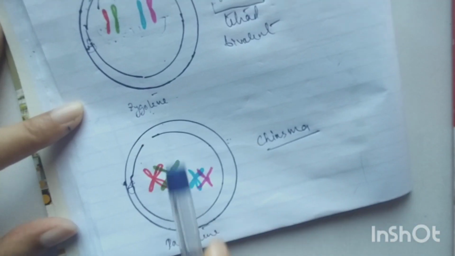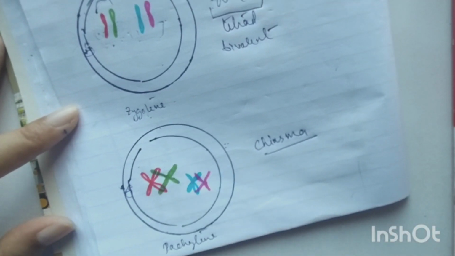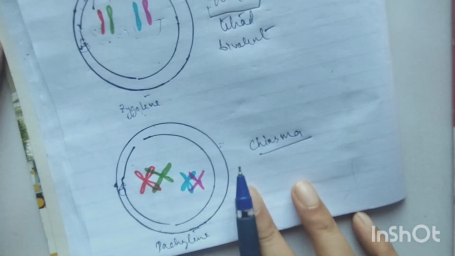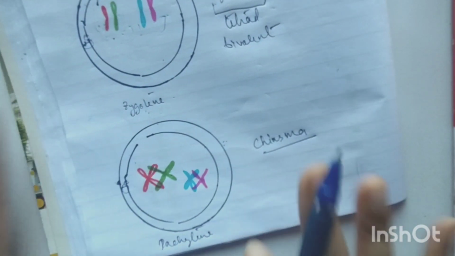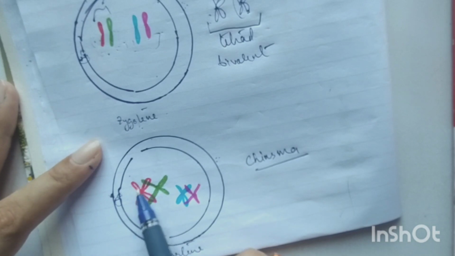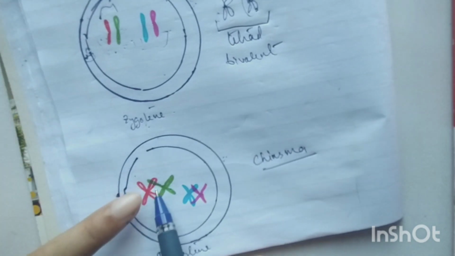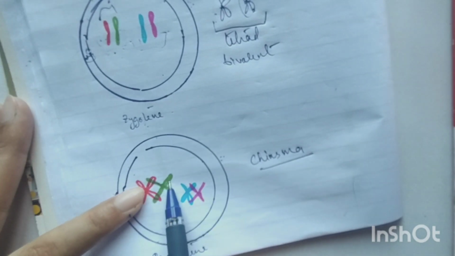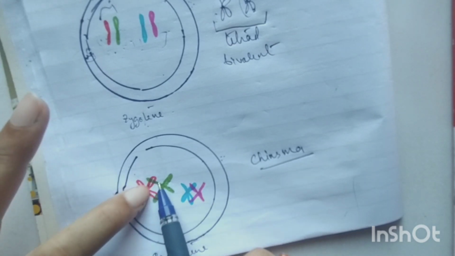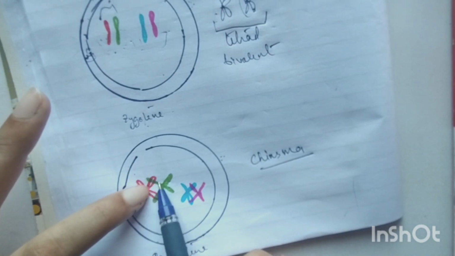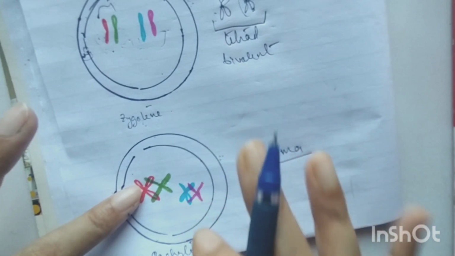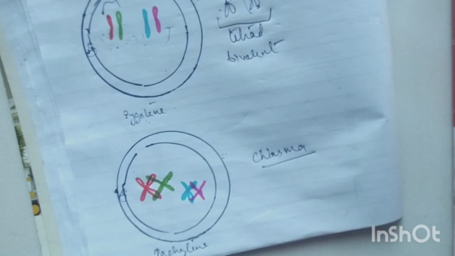Now as the cell enters into the pachytene stage of prophase 1, we can see that crossing over takes place. These 2 red chromatids are the sister chromatids, and these 2 green chromatids are the sister chromatids. But this red chromatid and green chromatid are non-sister chromatids, and crossing over will always take place between 2 non-sister chromatids.